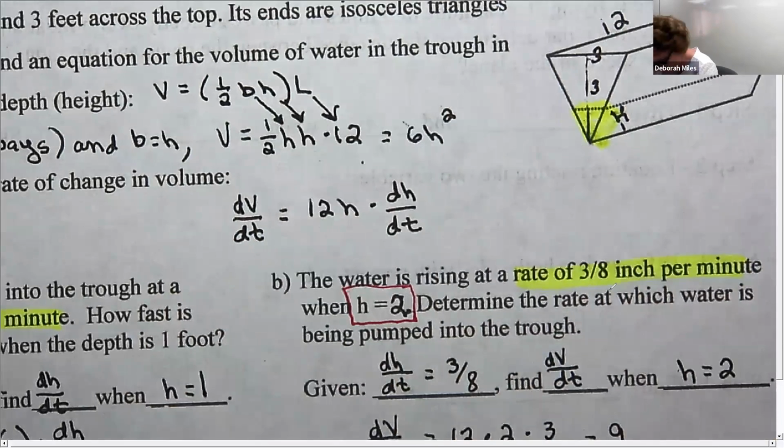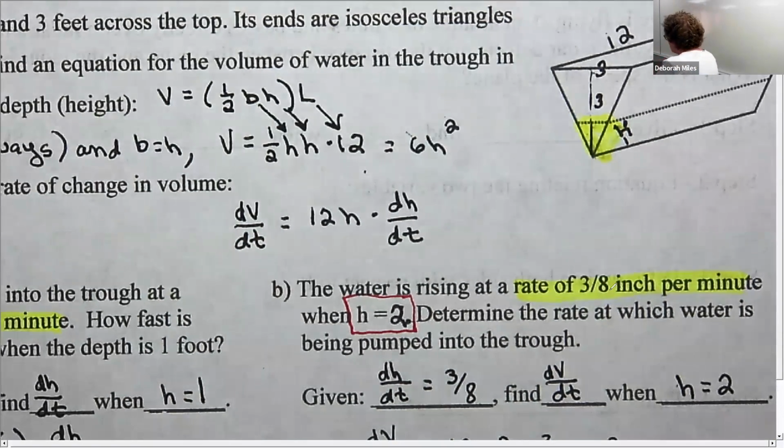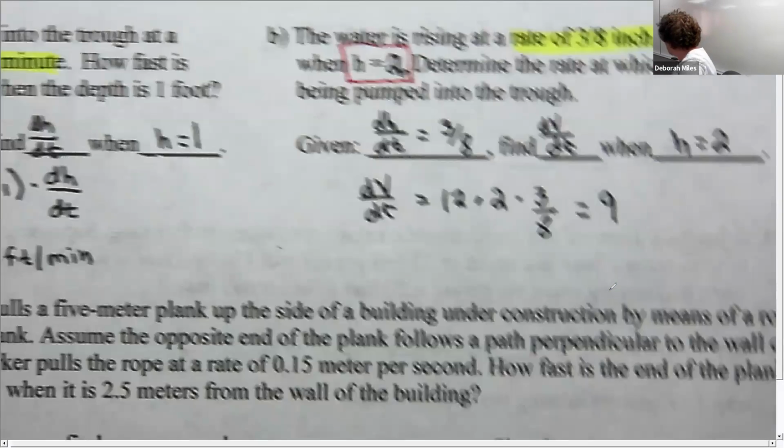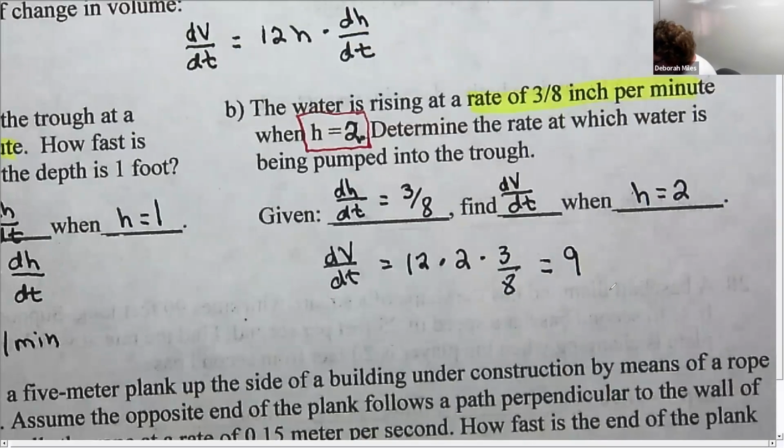Wait. Have I done something wrong? I have 12 times 2. Oh, I made a common mistake. Oh, so common. Gosh darn it. Oh, I made the mistake of hiding the whole problem from you. No, gosh darn it. And I did this problem last night and said, don't forget that. And I did.